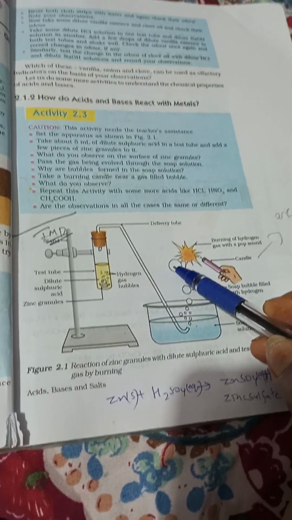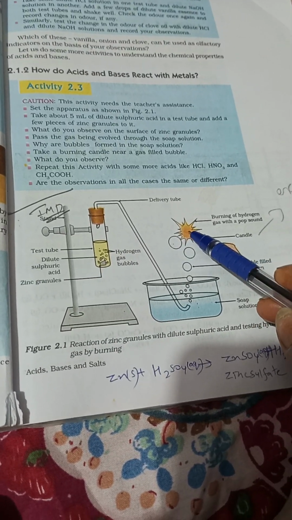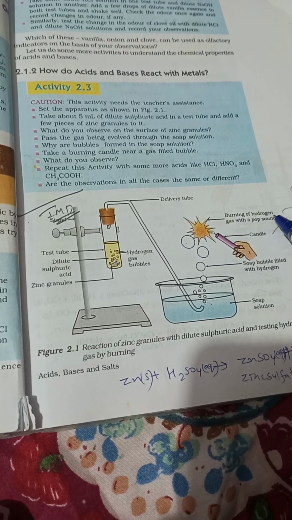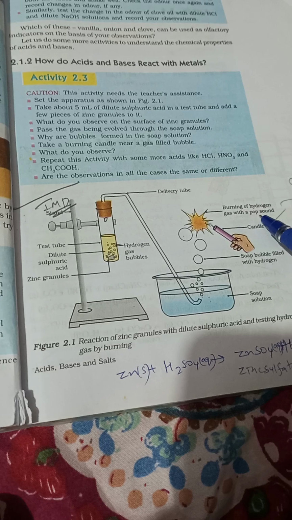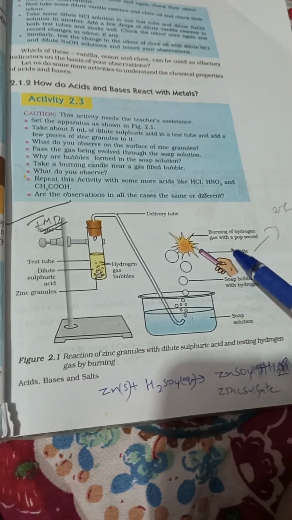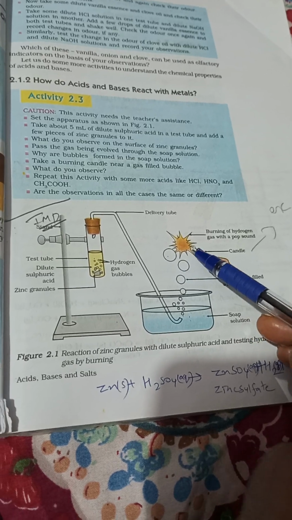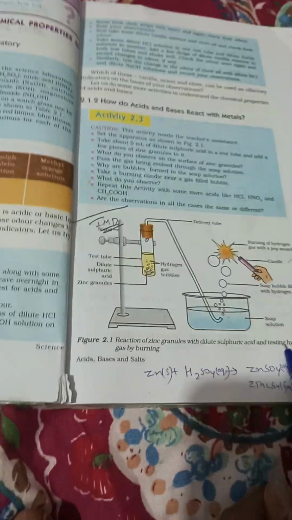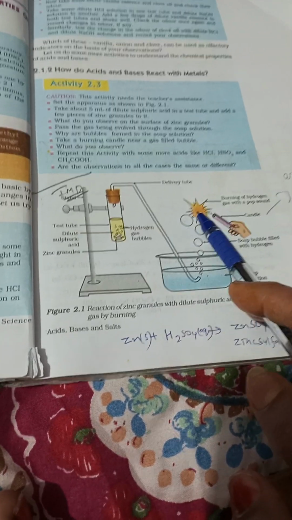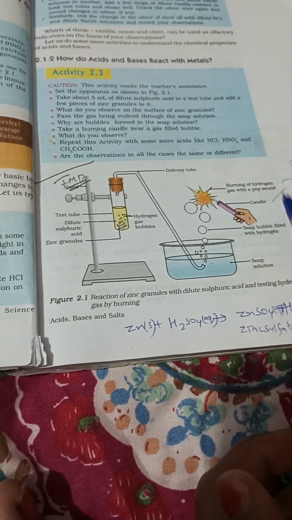How do we test this hydrogen gas? When we put a burning candle near it, the hydrogen gas burns with a pop sound. Hydrogen gas burns with a pop sound, so we know that it is hydrogen gas. This is the set of the reaction of zinc granules with dilute sulfuric acid and testing hydrogen gas by burning. By burning we can test the hydrogen gas.